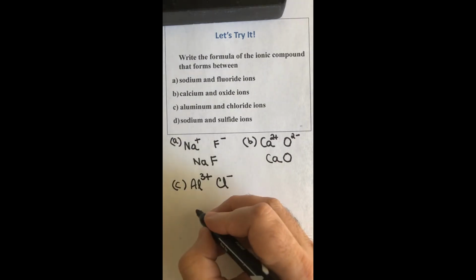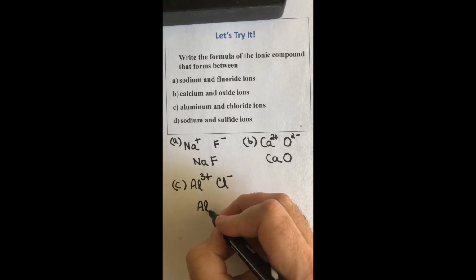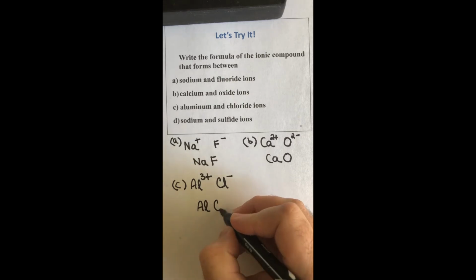So that means that we need how many? 3, right? So that means that for every aluminum unit, we're going to need 3 chlorides, and so we're going to put that as a subscript over here. And that's the formula for this compound formed between aluminum and chloride ions.